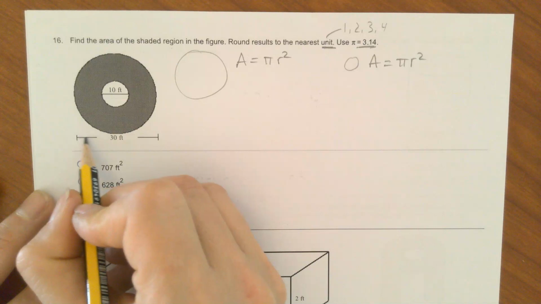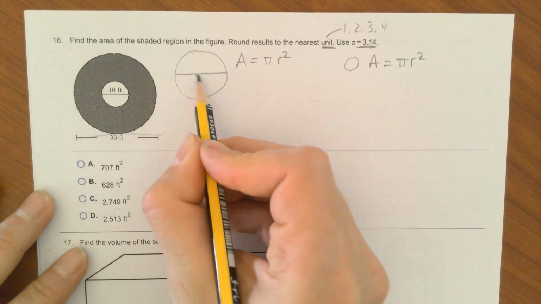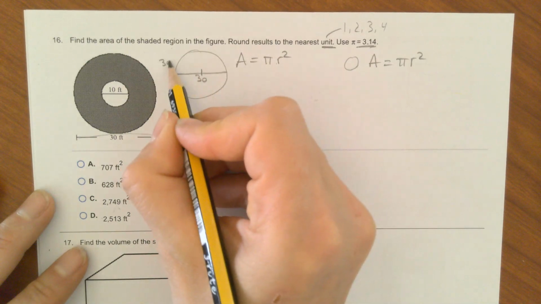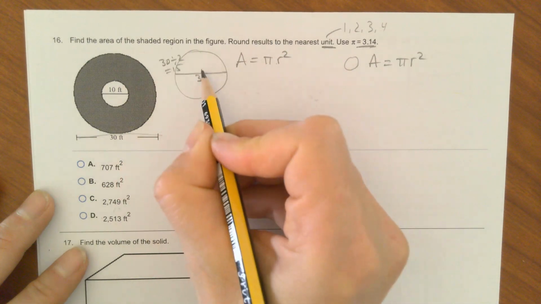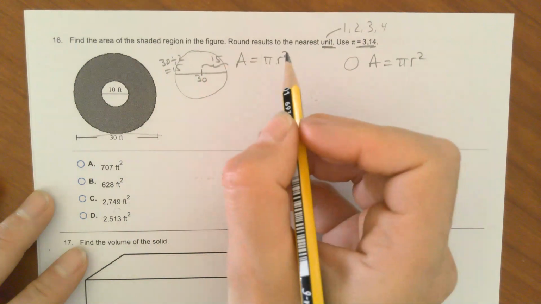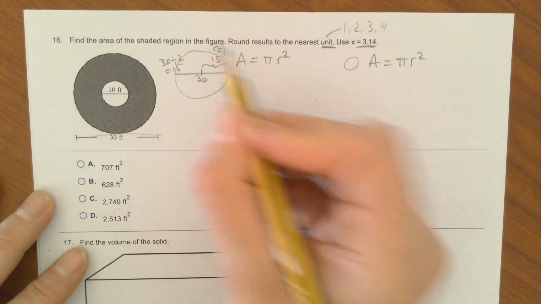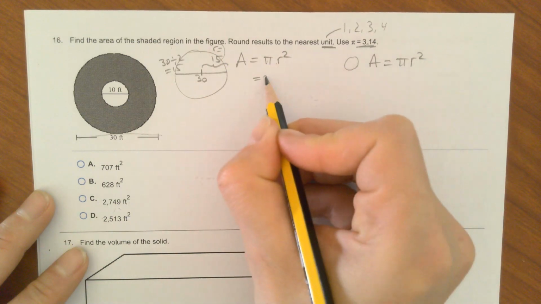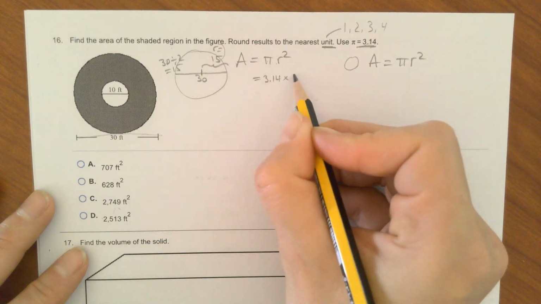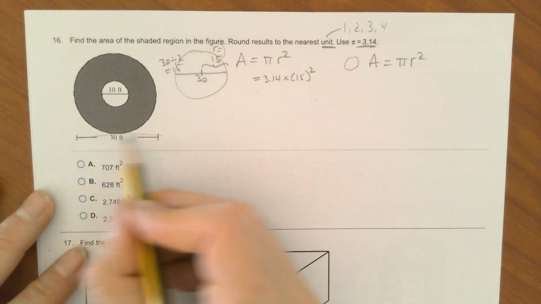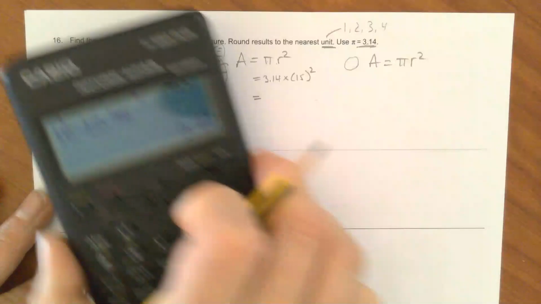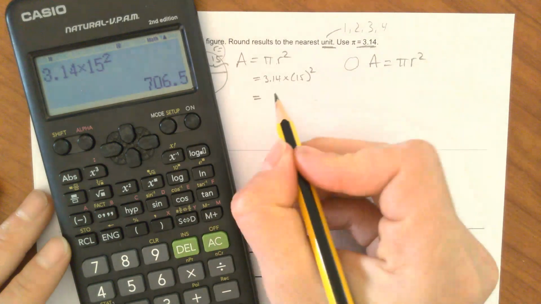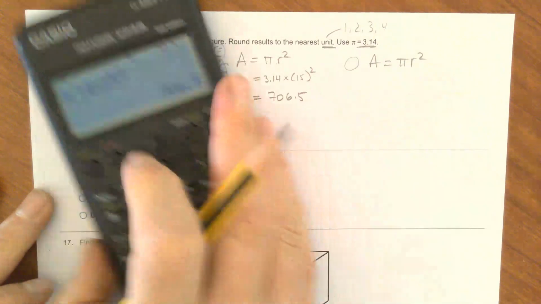So the big circle all the way across is 30 feet, but radius is only halfway across, so 30 divided by 2 equals 15. So halfway across is 15. So my radius is equal to 15. So I go, don't use the button. It says use pi, use the number 3.14. And it says use 15. Don't use 30. So that's 706.5. Now we're going to do the small circle.